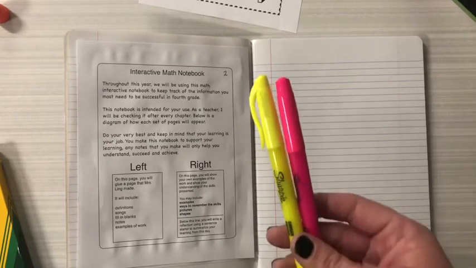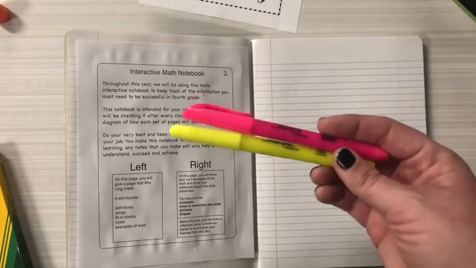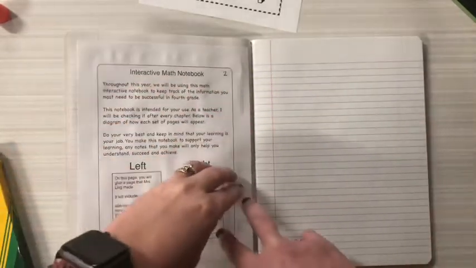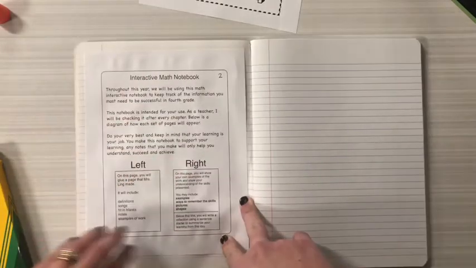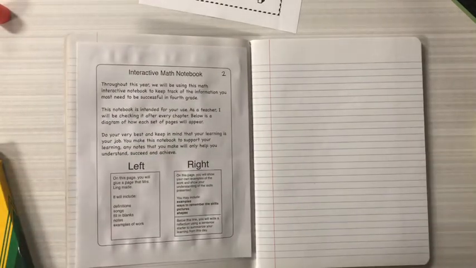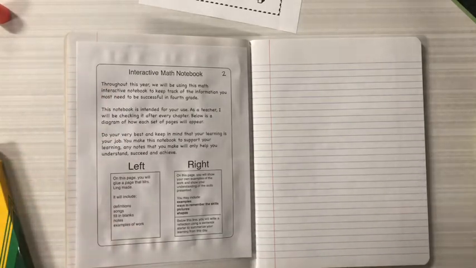You are asked to get at least 4 of them. So right now you just need to pick 2 colors that you want to use. The lighter the colors, the better, because that way you ensure that you're reading the information on the actual page and it's not dark where you no longer can read the words that you want to highlight. So starting at the top, it says throughout this year, we will be using this math interactive notebook to keep track of information you most need to be successful in 4th grade.